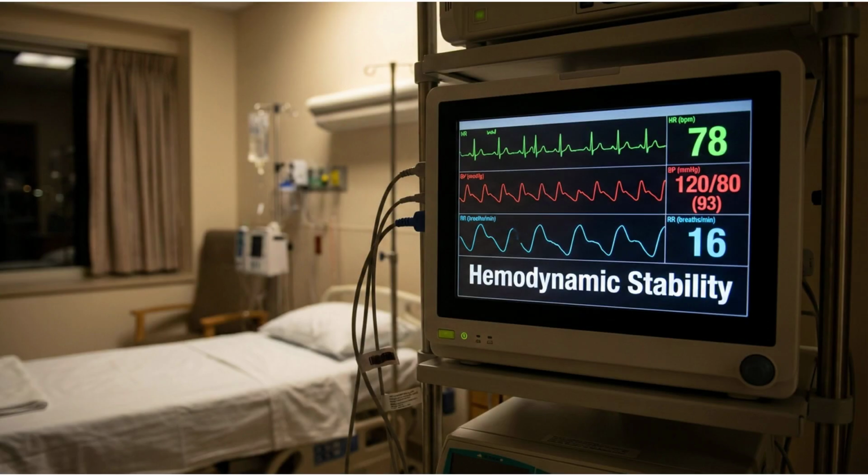While quantifying blood loss, clinicians must simultaneously assess the patient's vital signs to determine hemodynamic stability. Close attention should be paid to blood pressure, heart rate, and respiratory rate. These physiological indicators help the team understand how the patient is compensating for blood loss and guide the urgency of fluid resuscitation and other life-saving medical interventions.